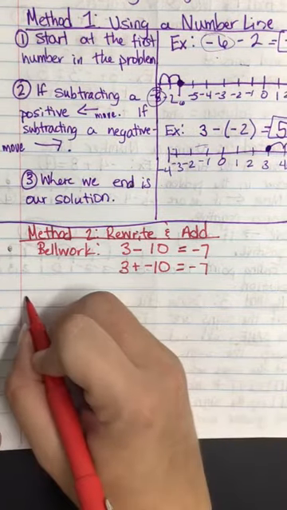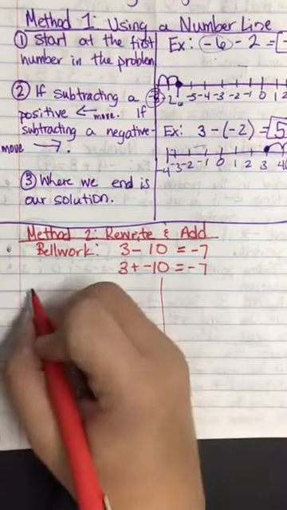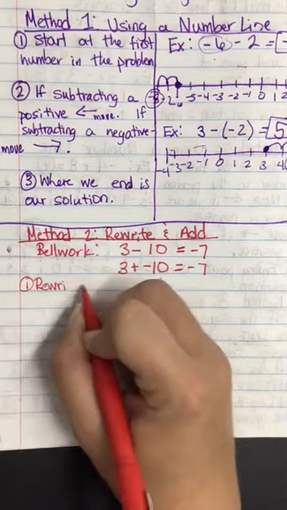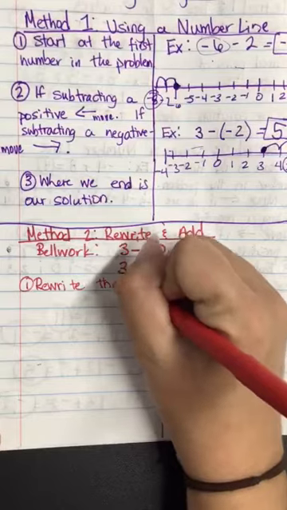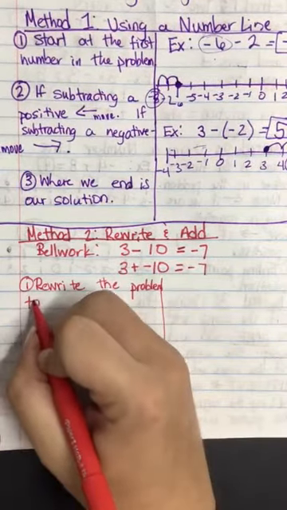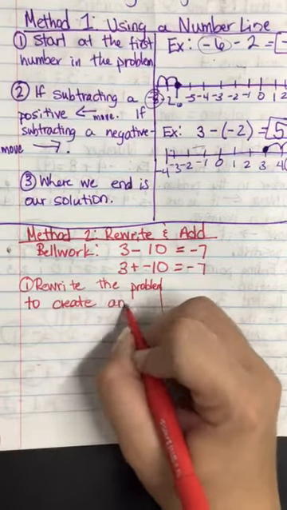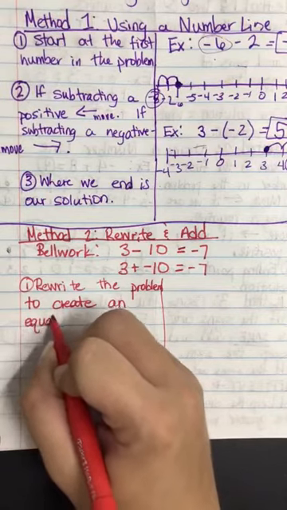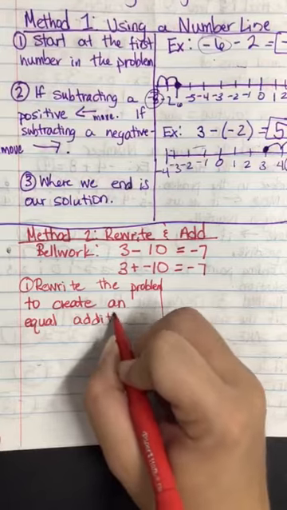Okay? So our first step is to rewrite the problem to create an equal addition problem, or an equivalent addition problem.